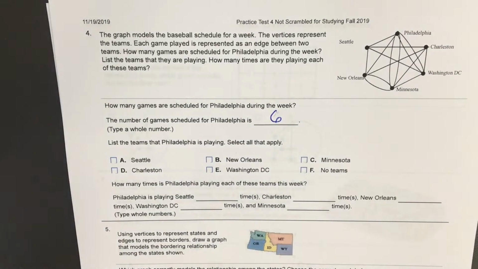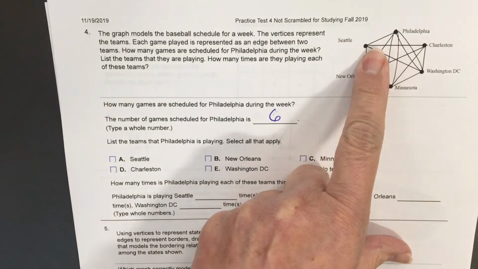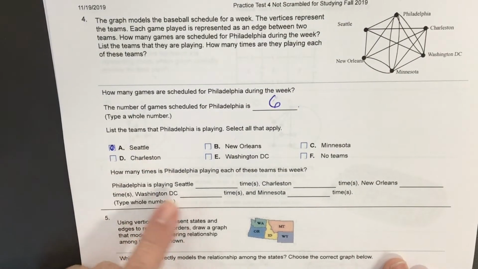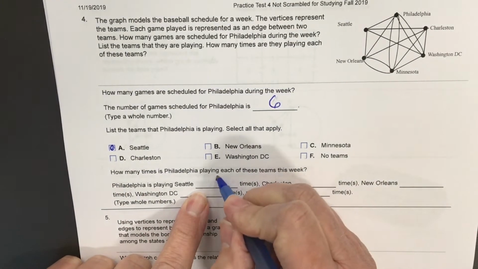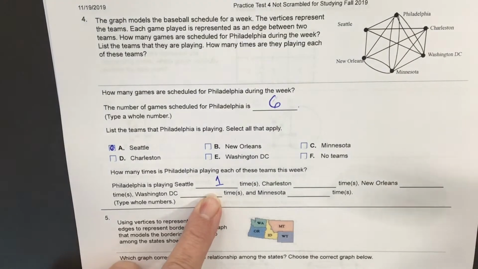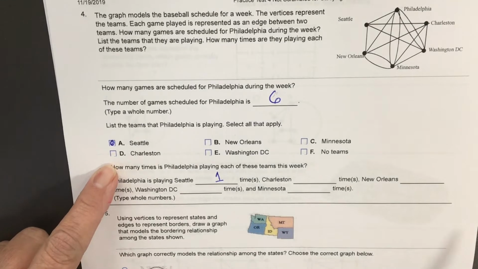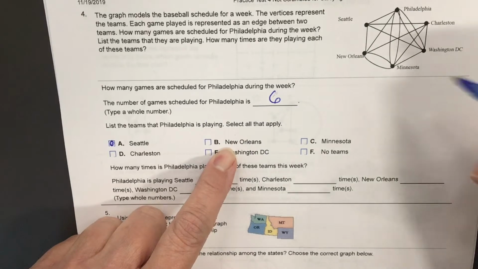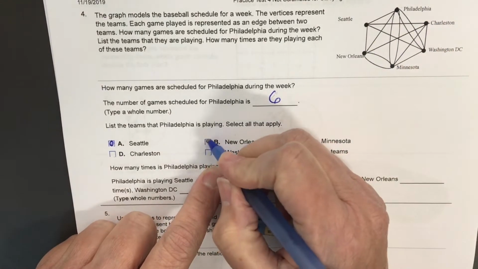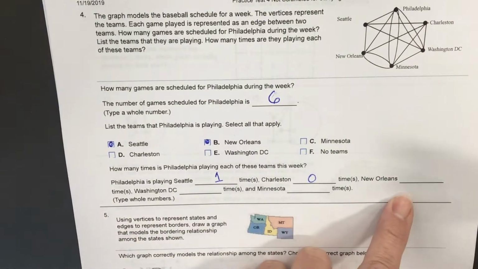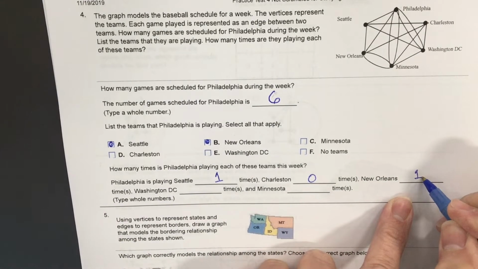List the teams that Philadelphia is playing. Select all that apply. Well, it looks like they're playing Seattle. In fact, I'm going to fill these in together. Philadelphia is playing Seattle one time because there is one edge from Philadelphia to Seattle. Charleston? No. New Orleans? One time.